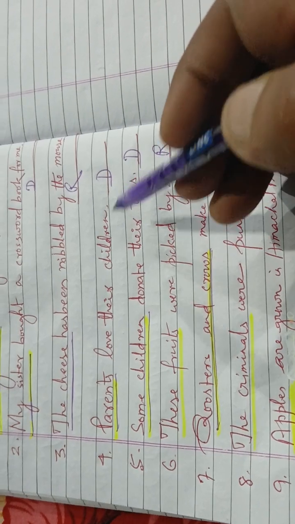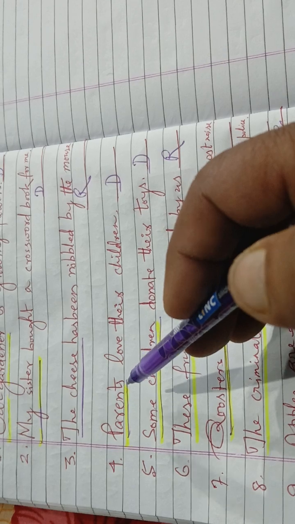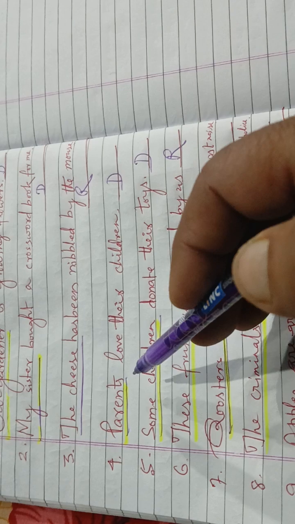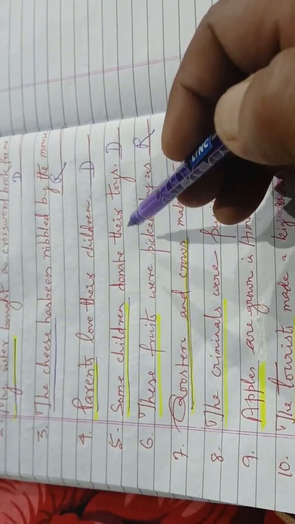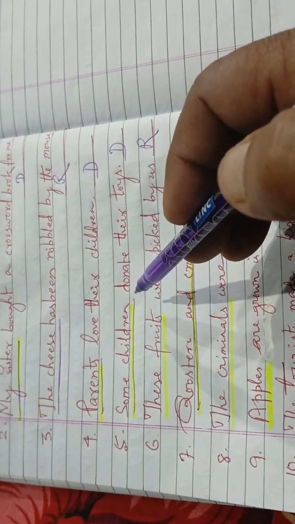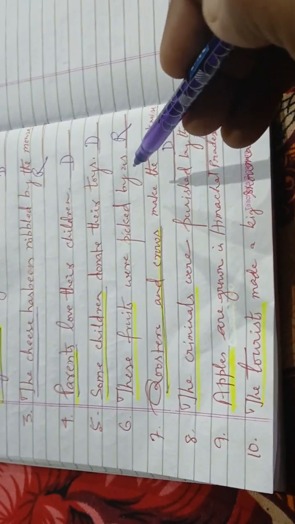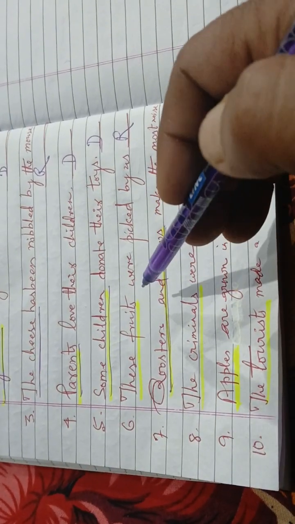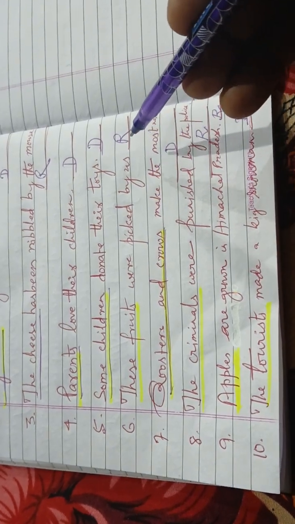Parents love their children. Here, parents is the subject and is the doer. So you need to write D. Some children donate their toys. Here, some children is the subject and they are the doer. So you need to write D. These fruits were picked by us. So it is in passive voice form and is the receiver of the action. So you need to write R.